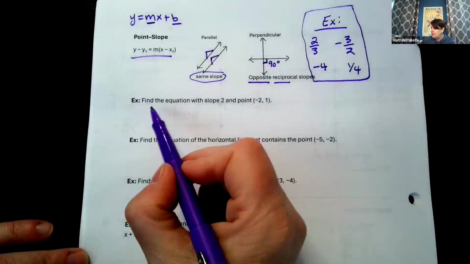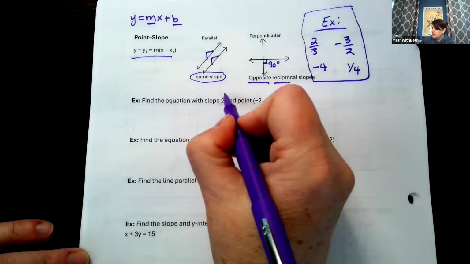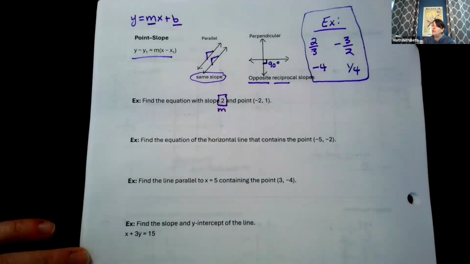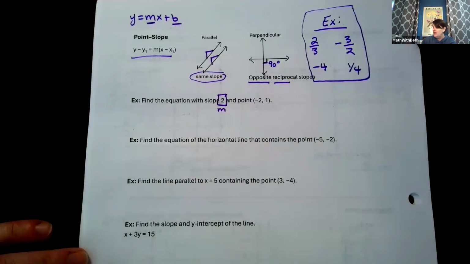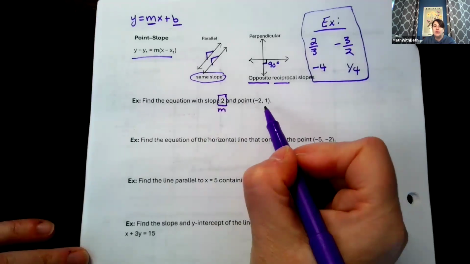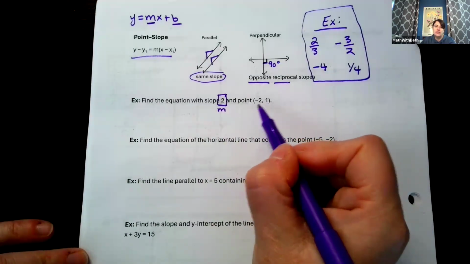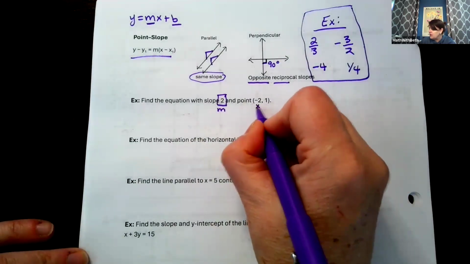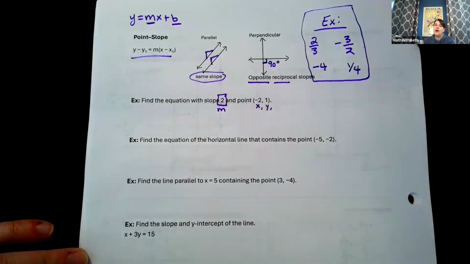So first example, find the equation with slope 2. So we have our m, and the point (-2, 1). This could be the y-intercept, but only if the x value was 0. So if it's not a 0 here, this is a random point, and we're going to call it x1, y1, so we can use this new formula.